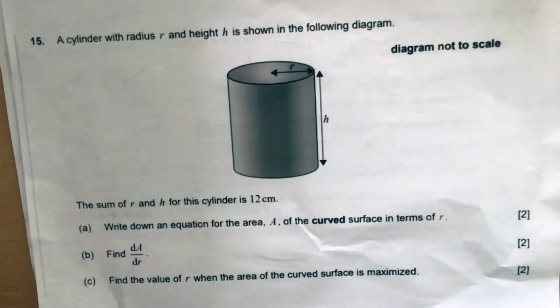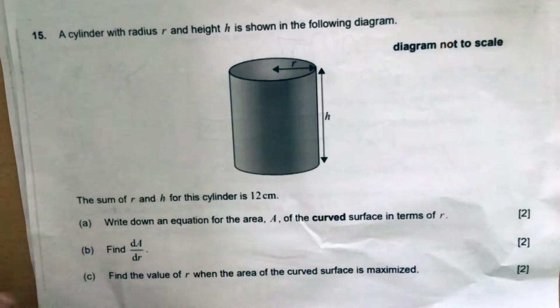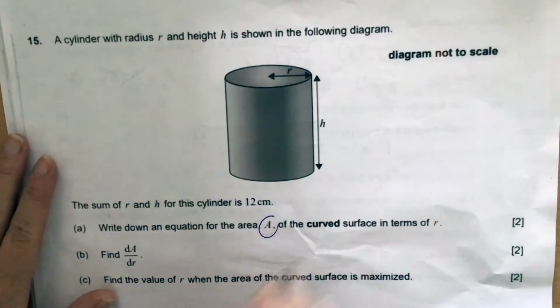Today we're going to go over two questions. The first question I am going to go over is to do with the question we can see here. Now, it would like you to first of all write down an equation for the area A of the curved surface area.